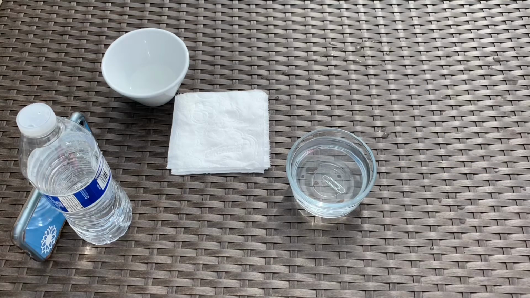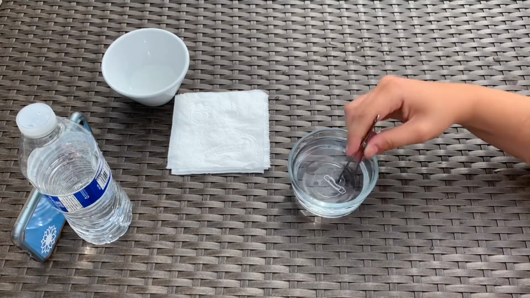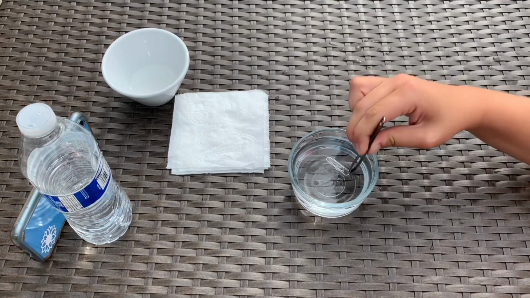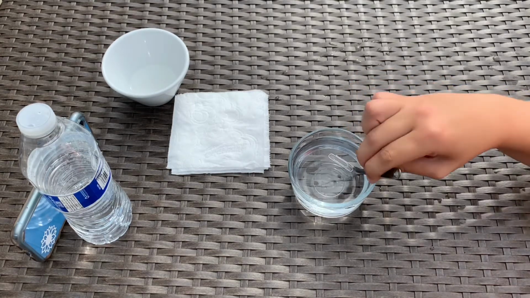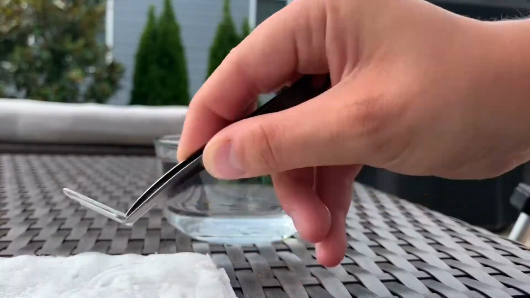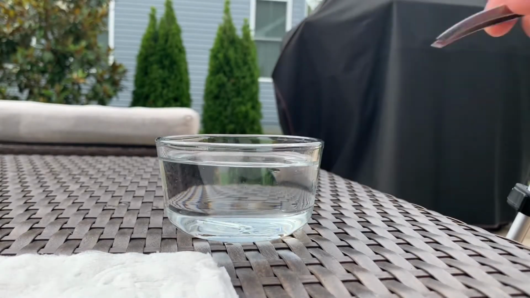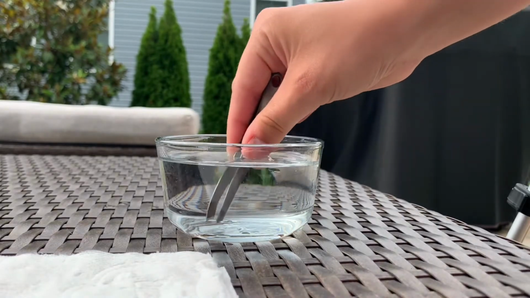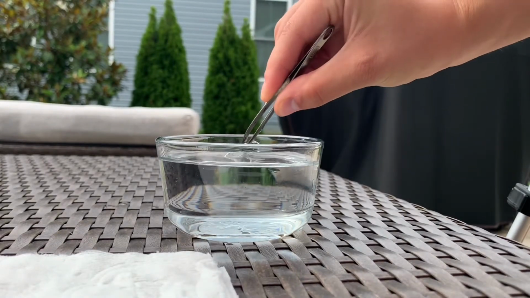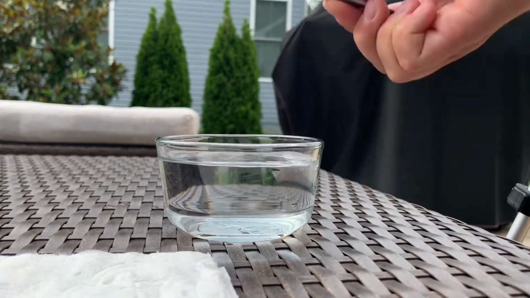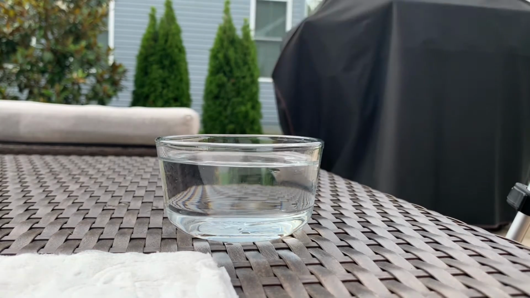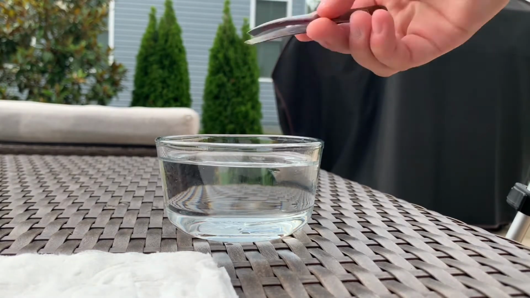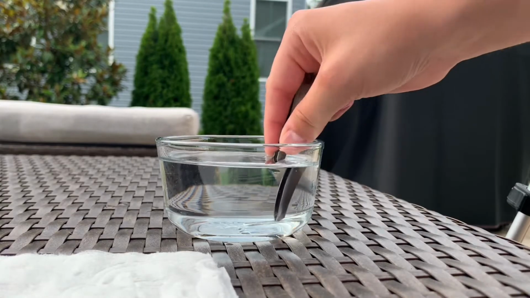While you're trying to float the paperclip, let's talk about what makes things float. Density is the key word to understanding how things float. Objects with higher density have more stuff in a smaller amount of space. Objects with high density sink. Objects with lower density have less stuff in the same amount of space, and these objects float.